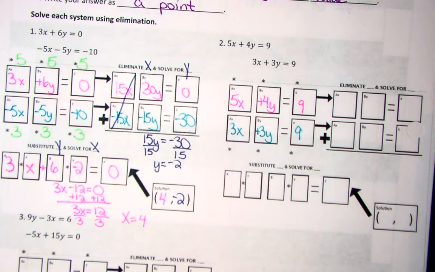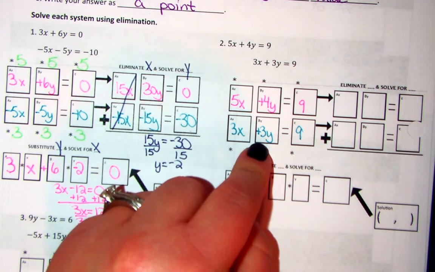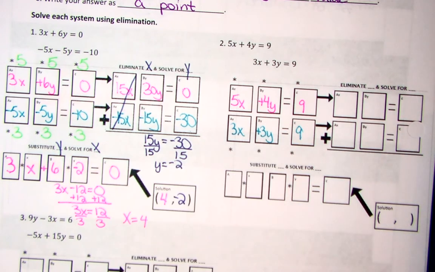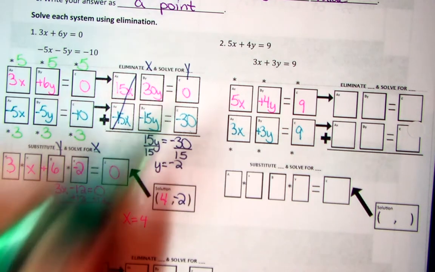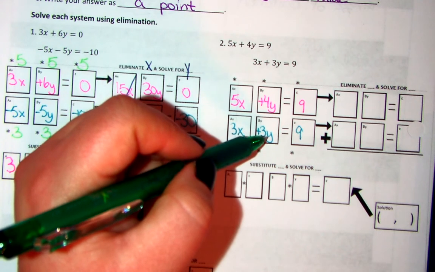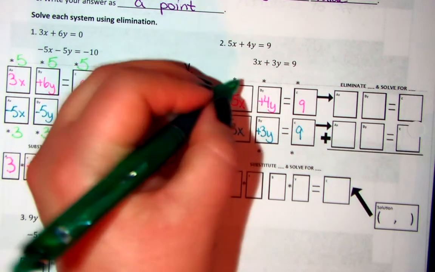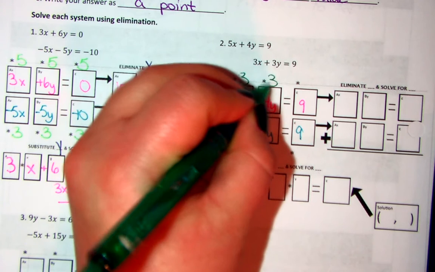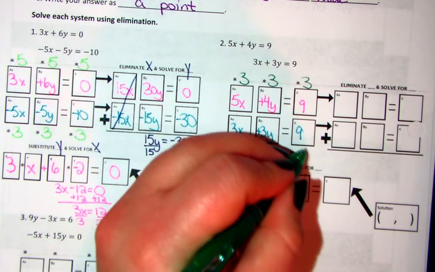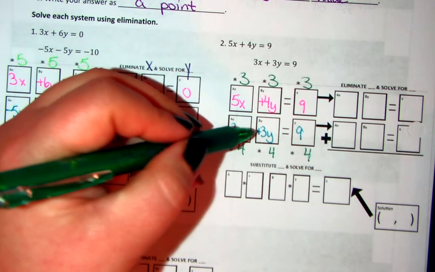And decide which one I want to be able to cancel. I'm going to choose in this one to go ahead and get the y's to cancel. So that would mean I need to find a number that both 3 and 4 go into. 12. So I would need to multiply the top by 3 and the bottom by 4.